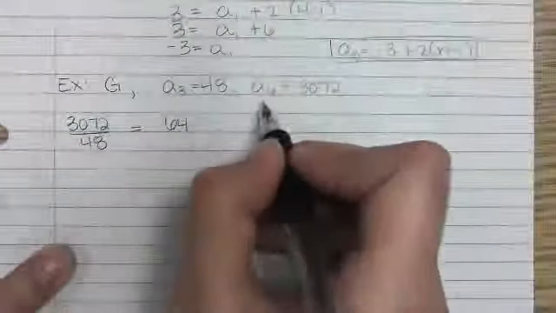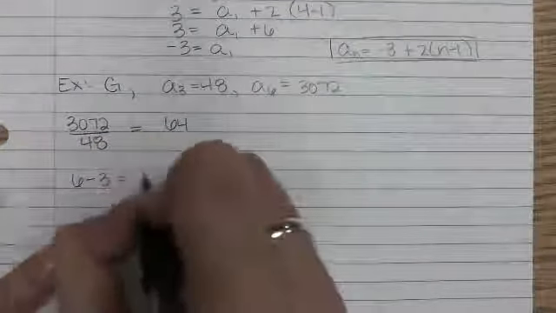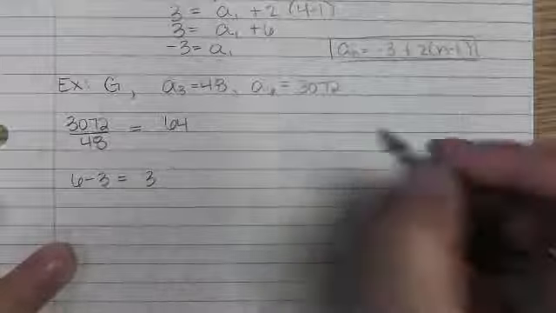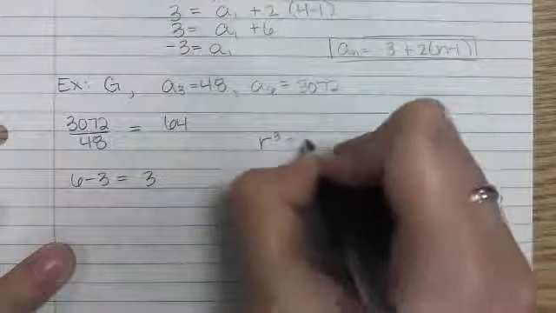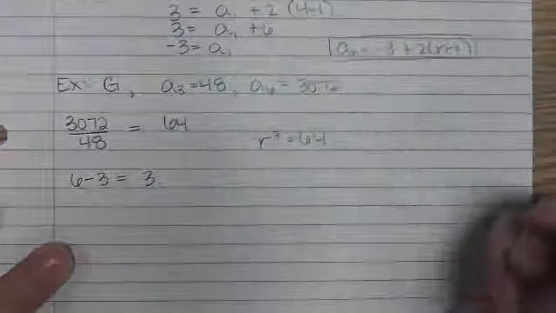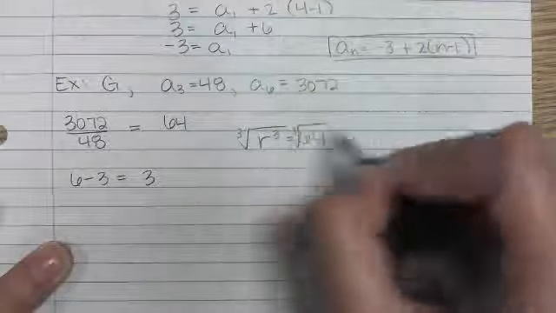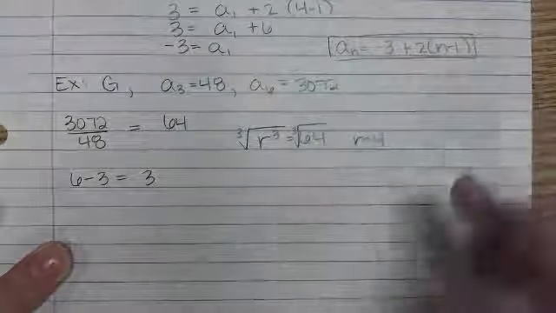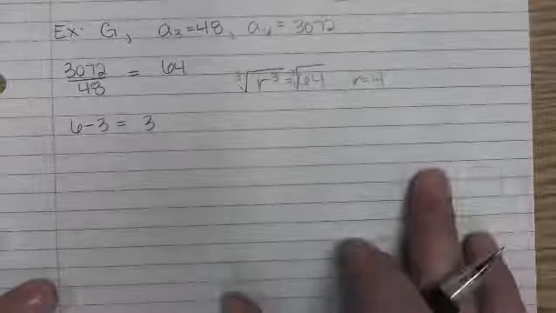And then I want to know how many terms are in between here. So between the third term and the sixth term, you guessed it, is 3 terms. So I'm going to say the same number multiplied by itself 3 times is 64. I'll go ahead and take the third root of that. So r is 4. So the pattern is we're multiplying by 4 each of those times.